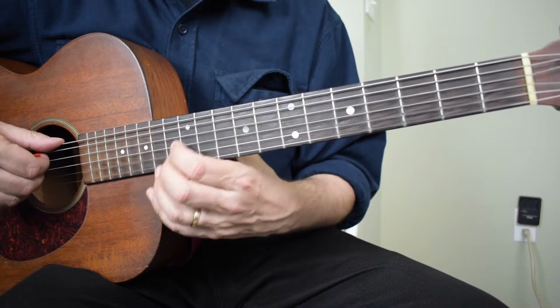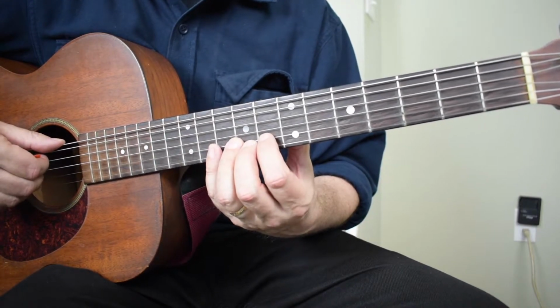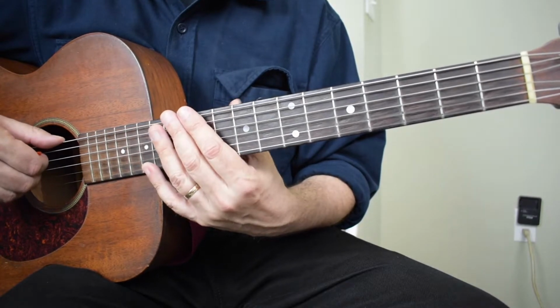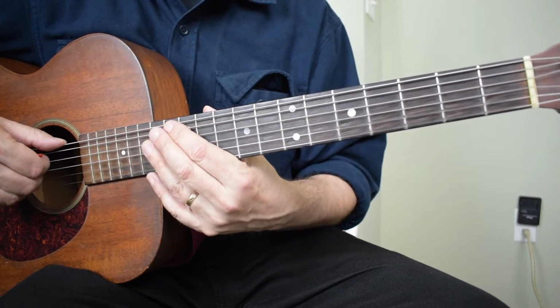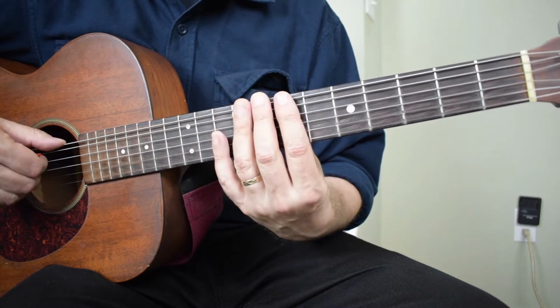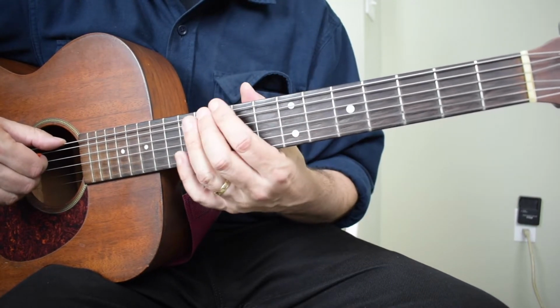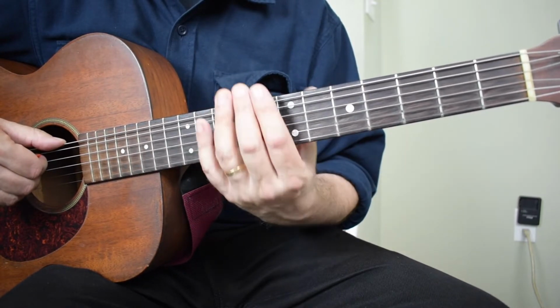And what you do is you name them in reference to these letter names. And that's where the sharps and flats come in. So sharp means just above, and flat means just below. In the case of the guitar, just above means 1 fret above, just below means 1 fret below.